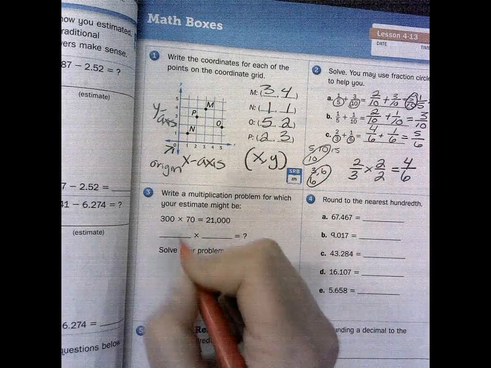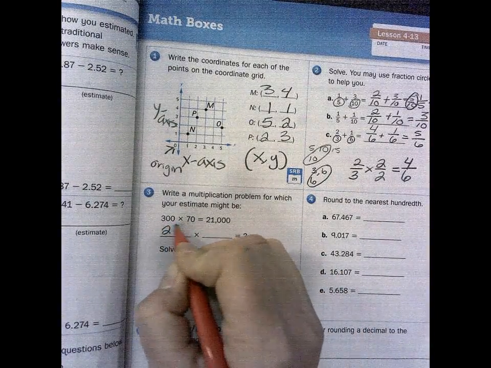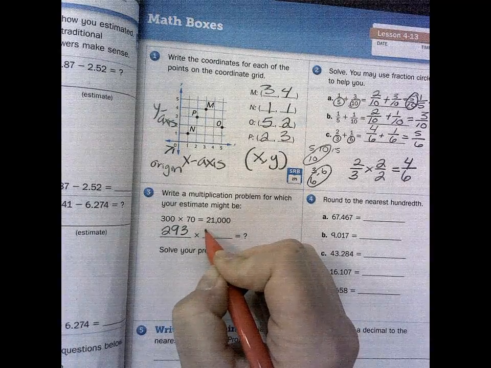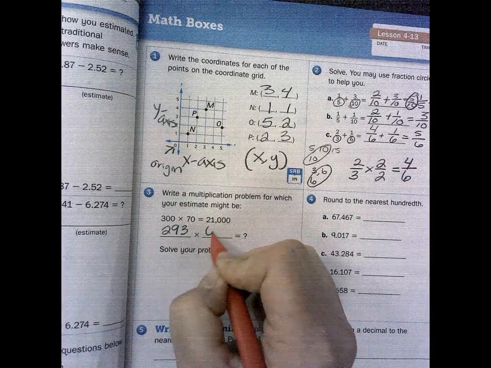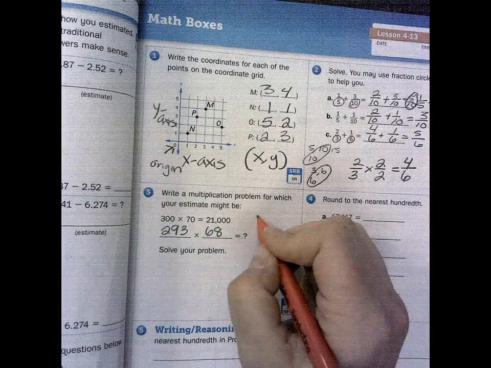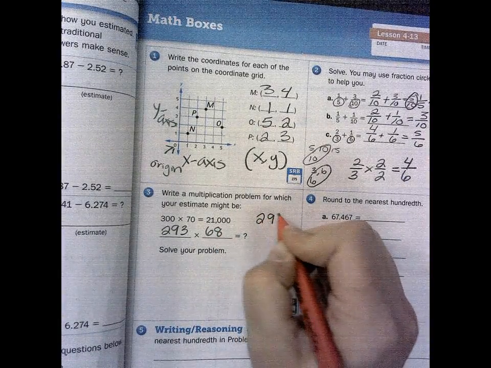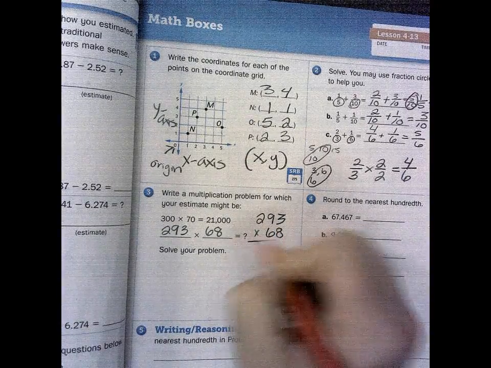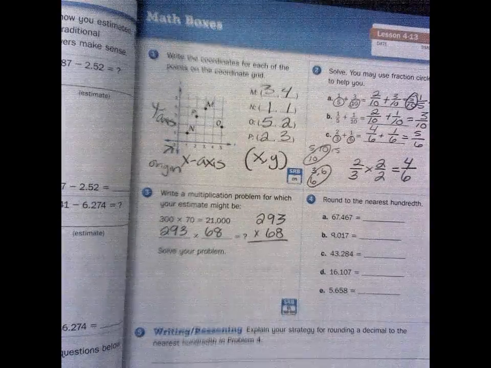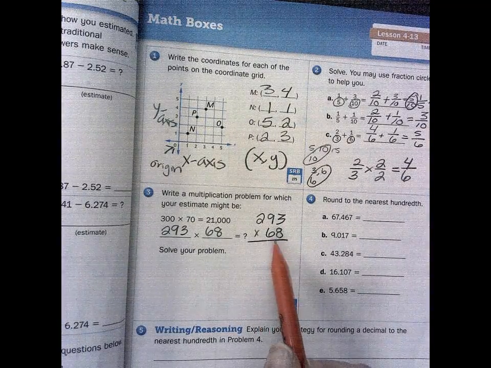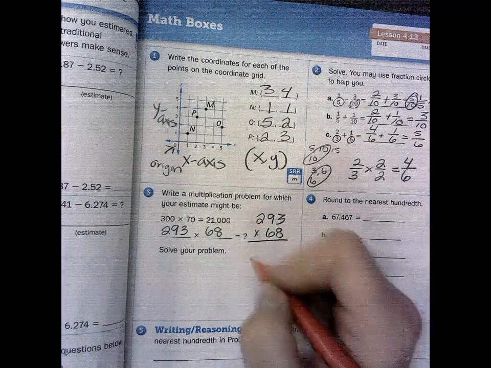So I'm going to go with 293 multiplied by 68. Now our task is to solve here. I would love to see different equations that are not the same as mine because we should be able to do this one by ourselves. But if you're stuck, you can use mine.